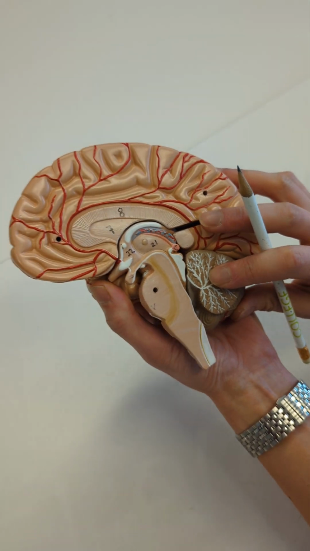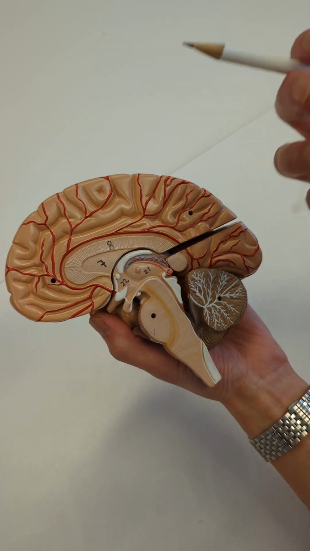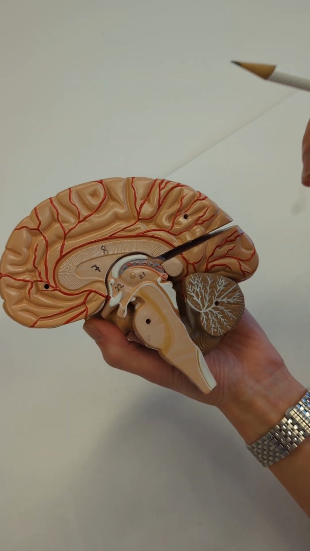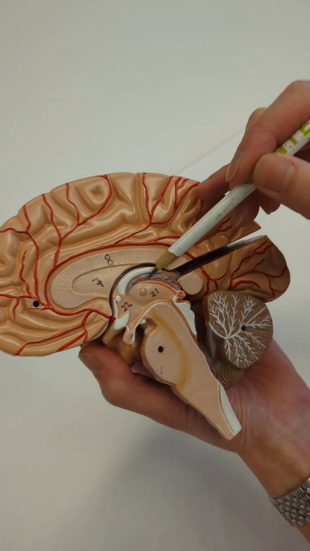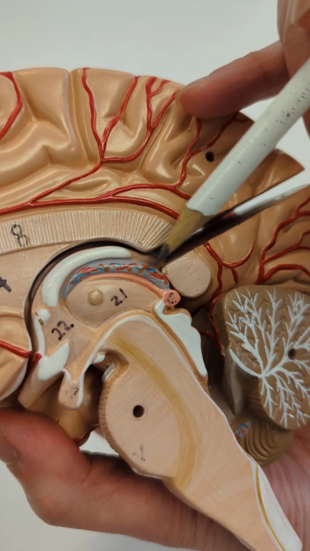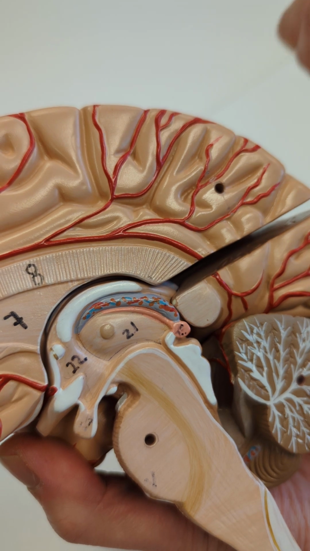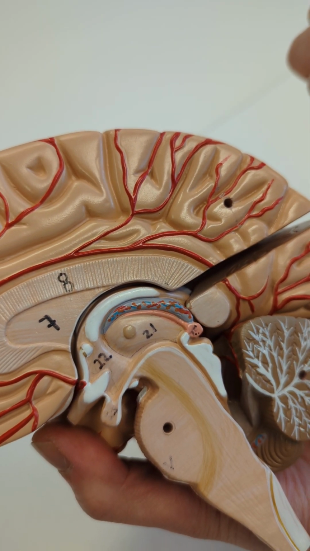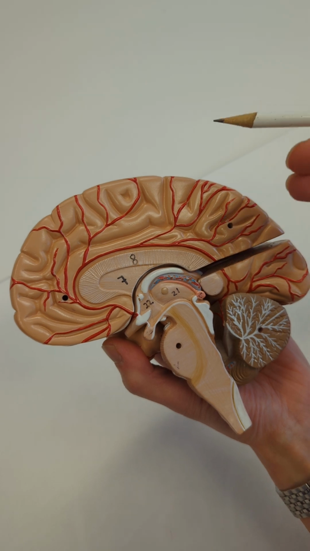Now, each of these ventricles are going to have their own tissue for producing the cerebrospinal fluid, the CSF. These tissues are called choroid plexus, and they contain special glial cells called ependymal cells, which will help you continuously produce CSF.